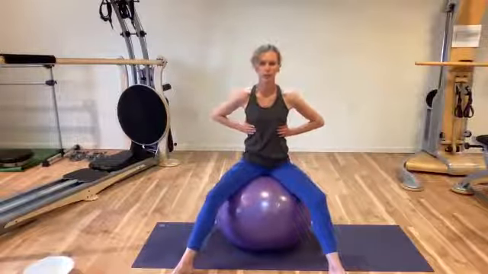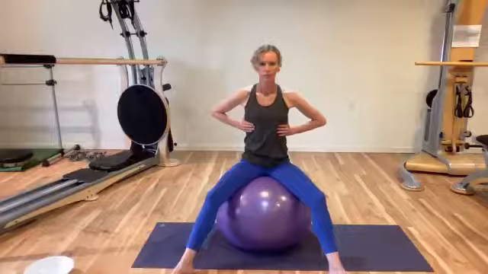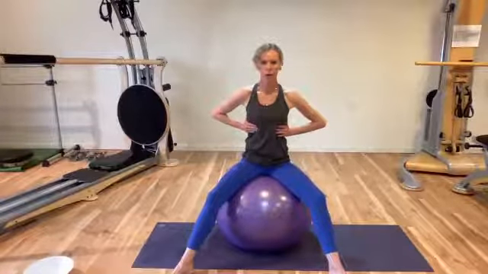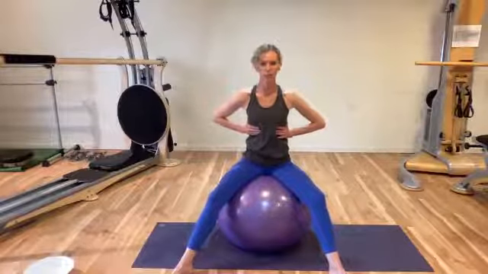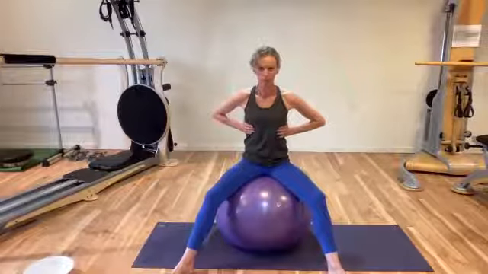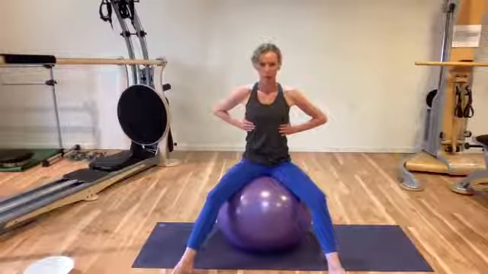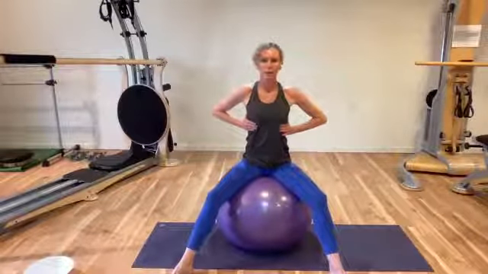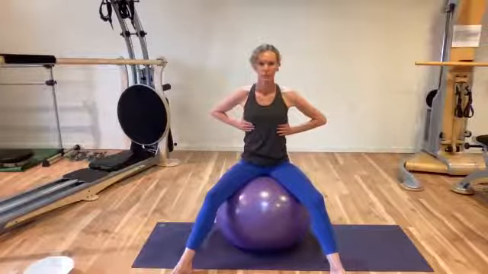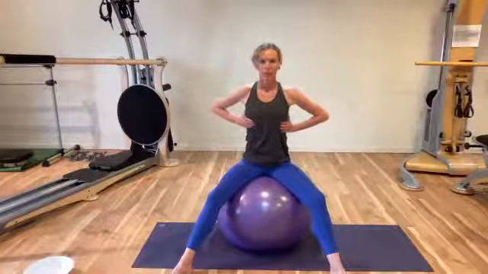Repeat again, inhale. And use your hands to gently push down. Inhale. Your diaphragm widens, flattens, expands laterally. And exhale, your diaphragm comes back to a neutral shape. Inhale. And exhale.